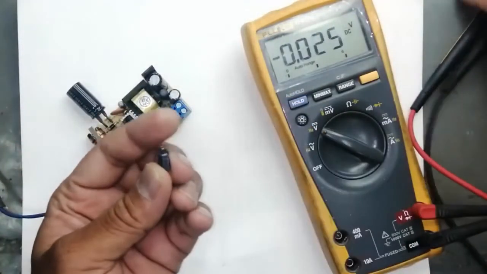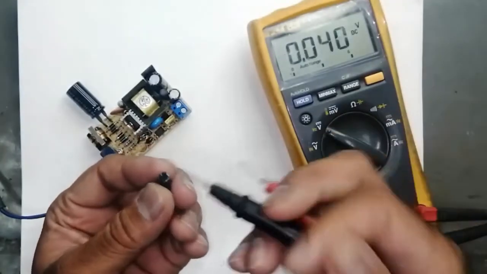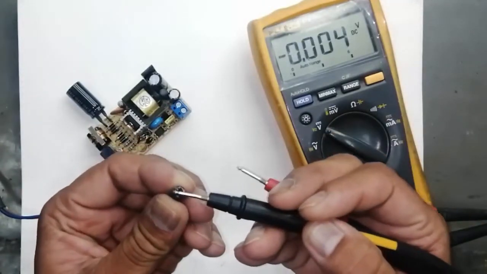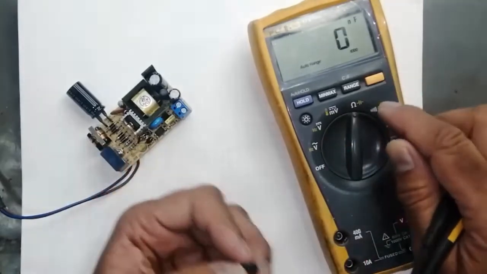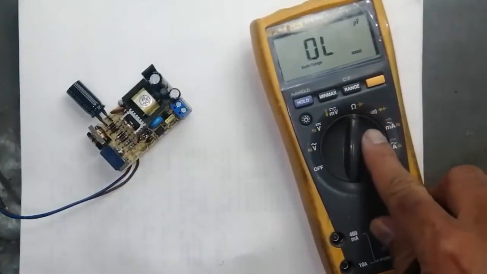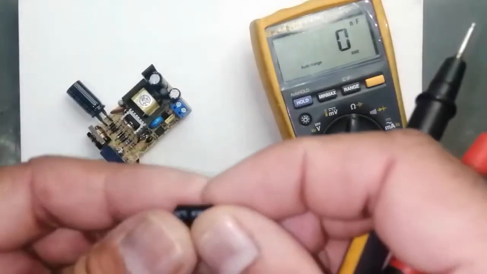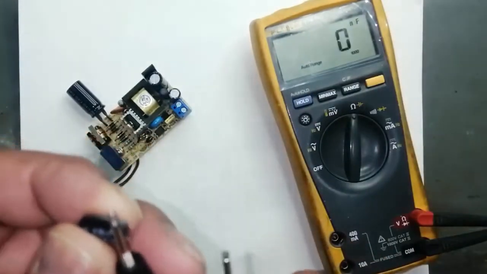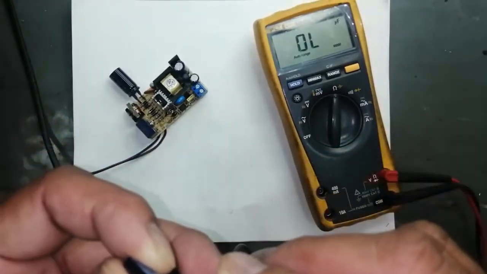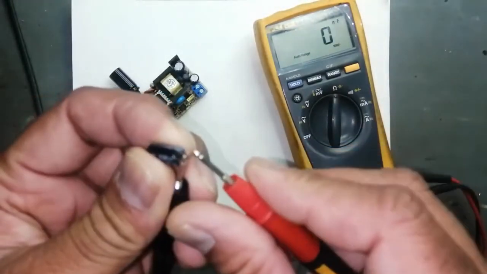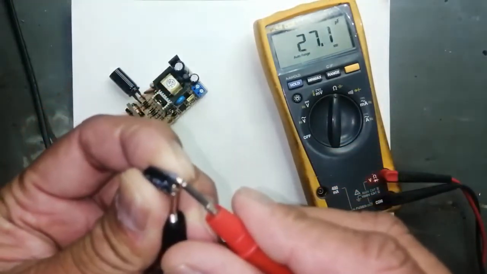I removed it. First of all, make both leads short. Switch the multimeter to capacitor, microfarad. Oh wow, this is bad.